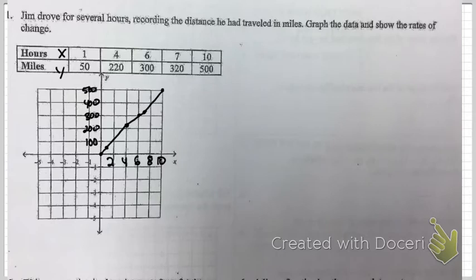So what I like to do here is I get organized. I'm going to do 1 to 4 hours. I'm going to do 4 to 6 hours. I'm going to do 6 to 7 hours. I'm going to do 7 to 10 hours. What's another word for the rate of change?